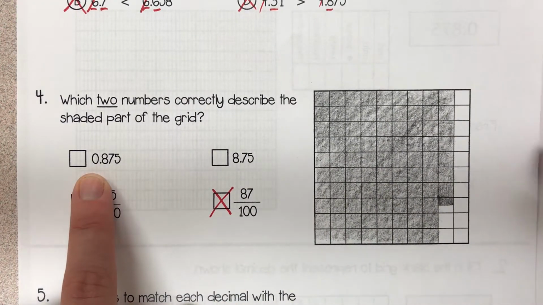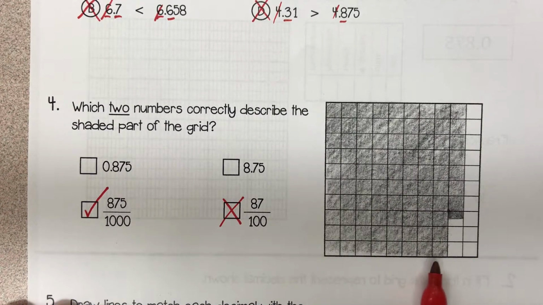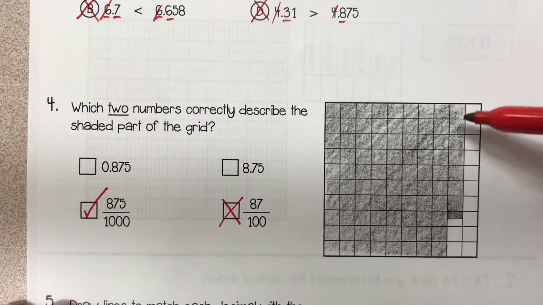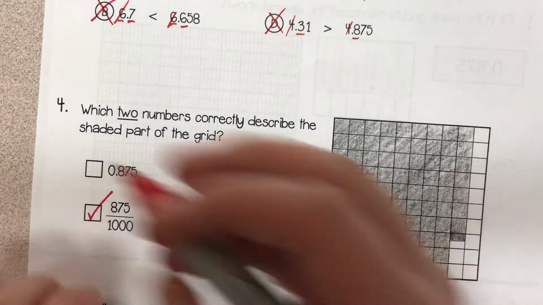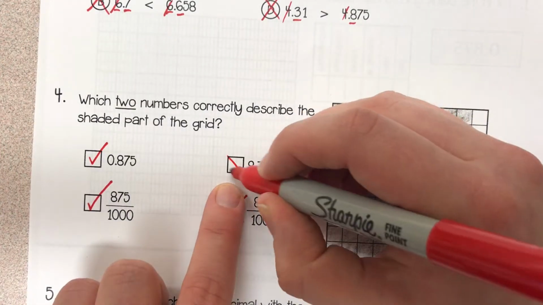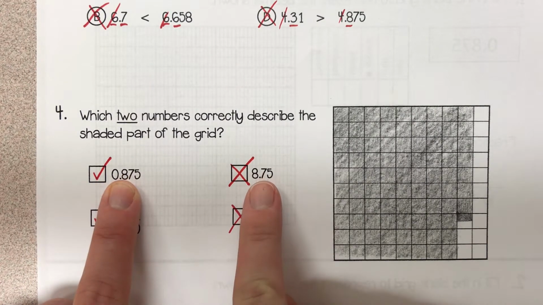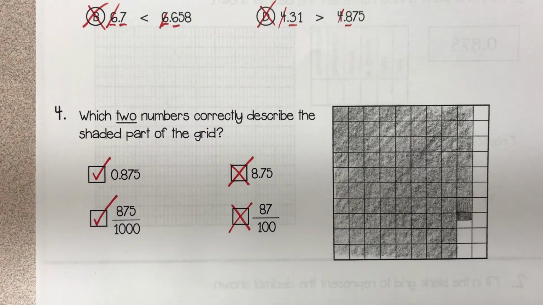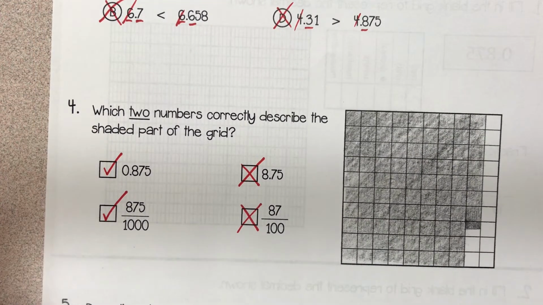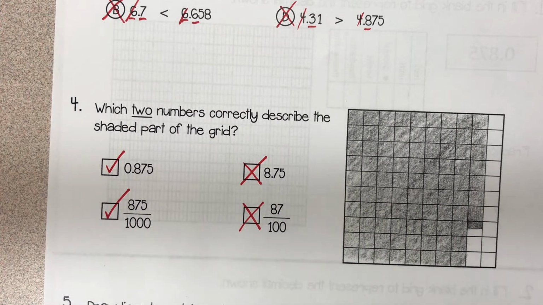If we look at 0.875, again, we have 8 in the tenths place. There's 8 tenths. 7 in the hundredths place, there's 7 hundredths, and 5 in the thousandths place, and there's 5 thousandths. So this decimal is correct, and this is incorrect, because again, this grid shows us a decimal that's less than 1. This decimal is more than 1. This is actually 8.75, so there's no way that this could be representative of that decimal. So our two answers are 0.875 or 875 thousandths and 875 over 1,000.